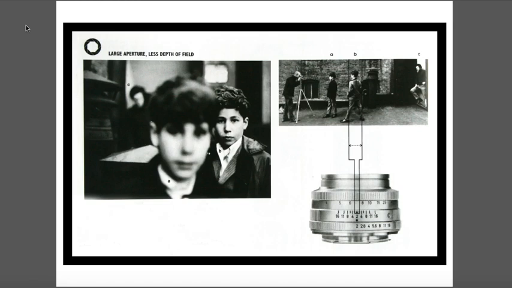In this example, there are 3 boys in this scene, and the photographer has shot them at an aperture of f2, which is very wide open. If you see down here, it's the widest aperture that's available on this particular lens. So what this is showing here on the depth of field scale is that at f2, the only thing that's in focus is this small area that is approximately between 6 and 8 feet away from the photographer.